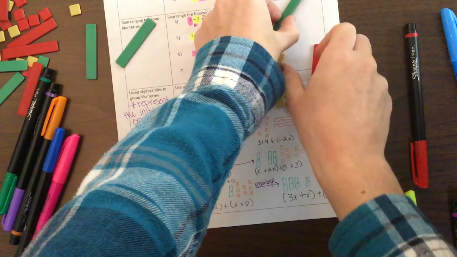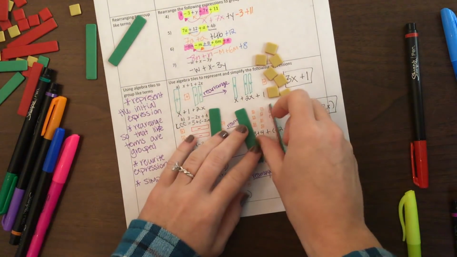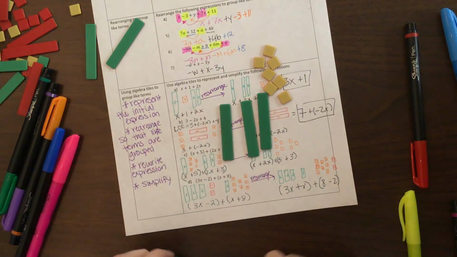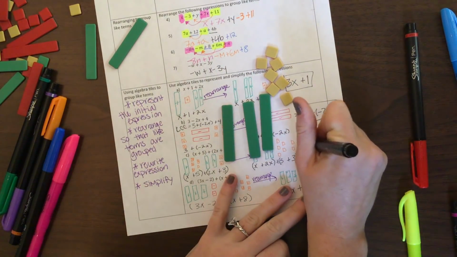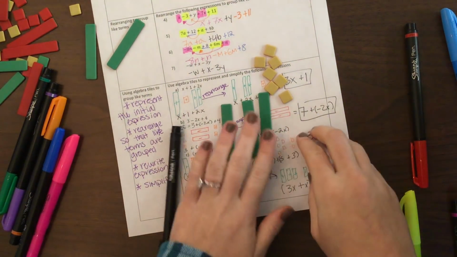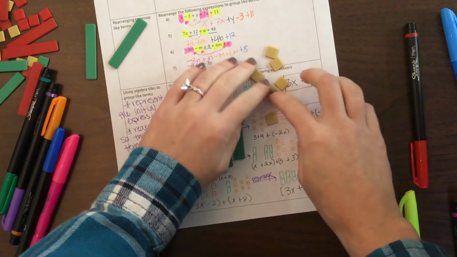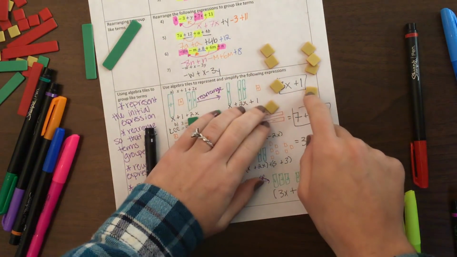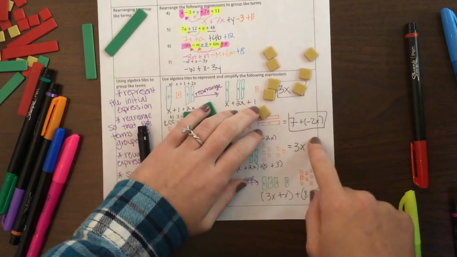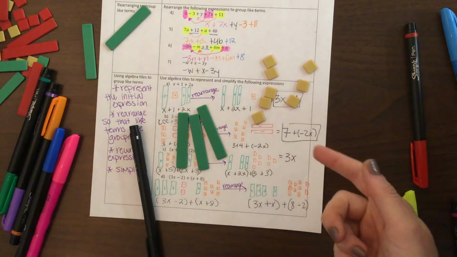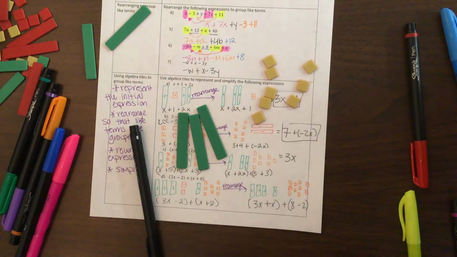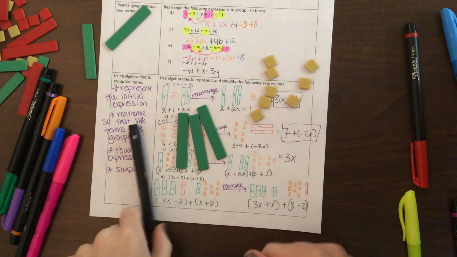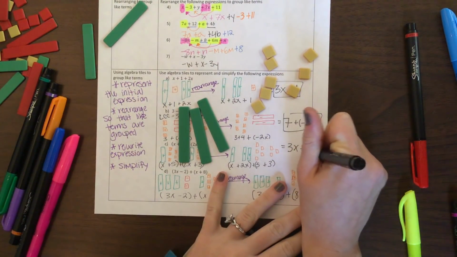So how many total x's are there? If I set it up again, I have x plus 2x, 1, 2, 3 total x's, so 3x. All right, then I have 5. Oops, carried one over. There we go. Then I have 5 plus 3. How many total ones, how many total squares do I have? 1, 2, 3, 4, 5, 6, 7, 8. I have 8, so it's going to say plus 8.